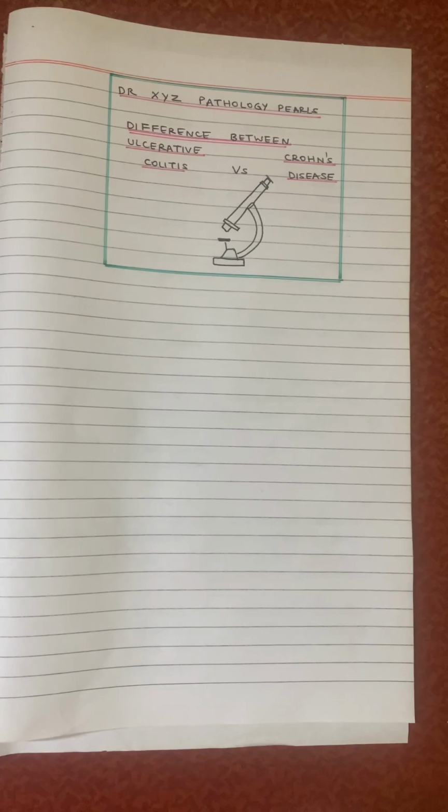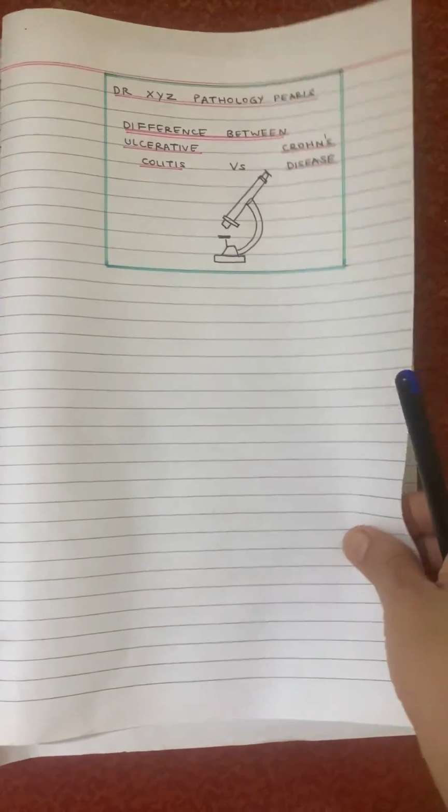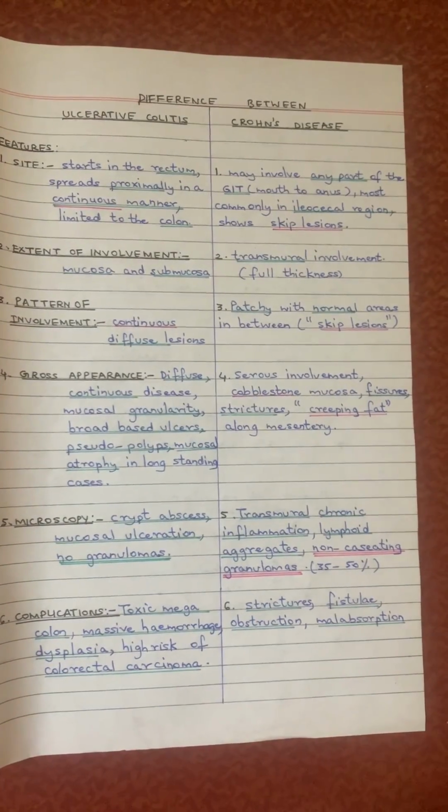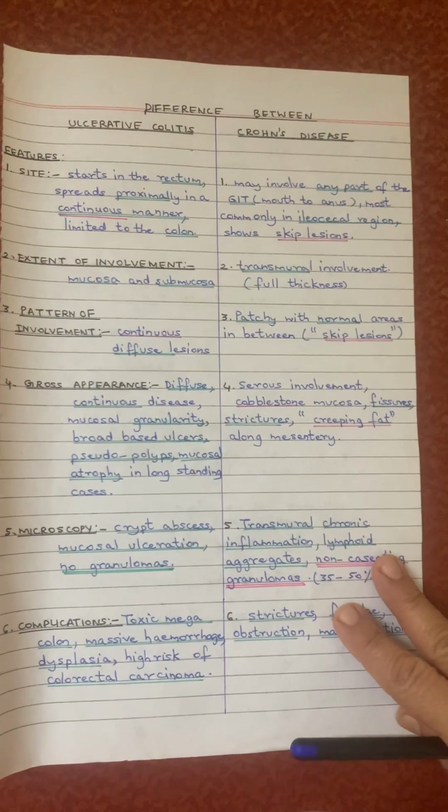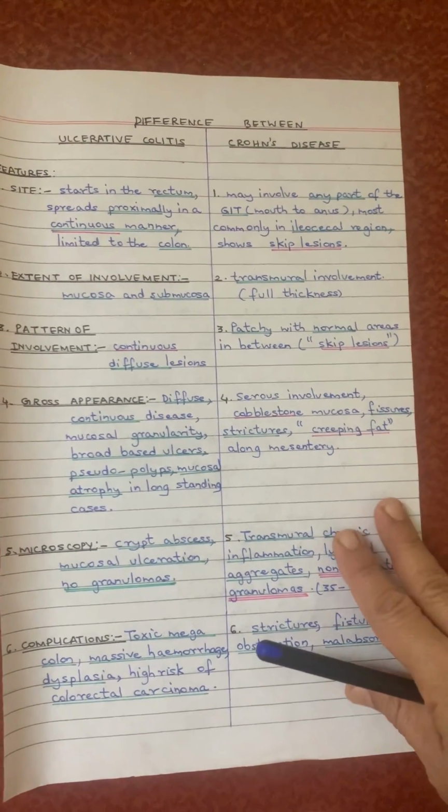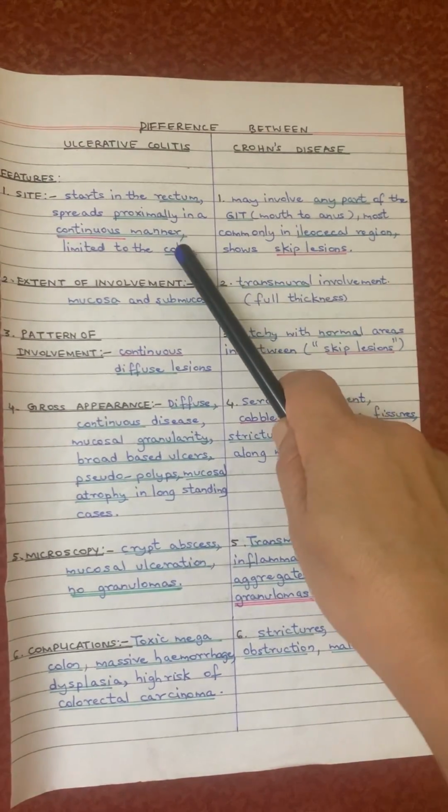Let's start. Today we learn the difference between ulcerative colitis and Crohn's disease. Now this is a very important topic from the exam point of view, but we learn it in a very simple manner. So the first point of difference is the site.